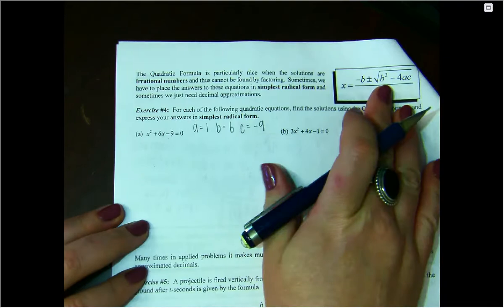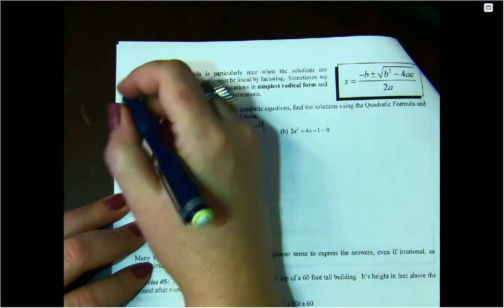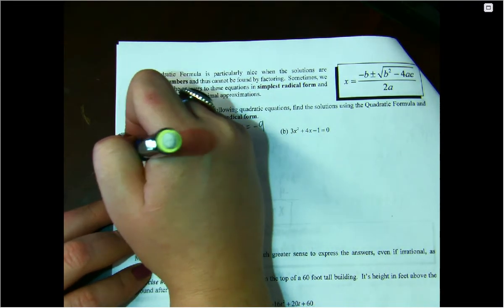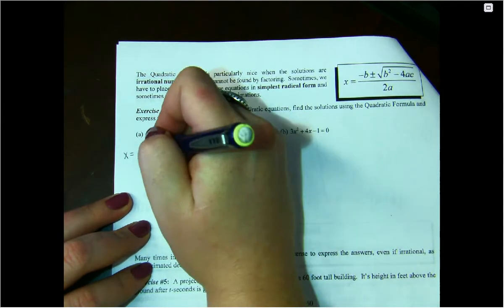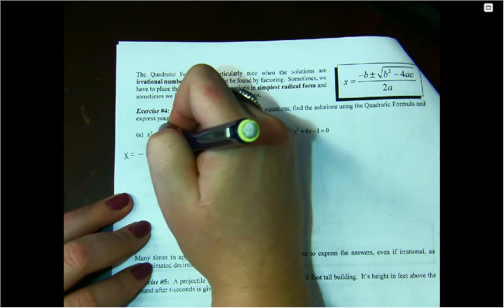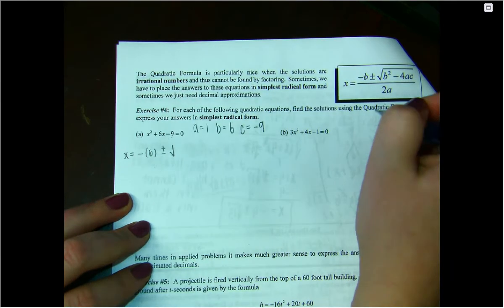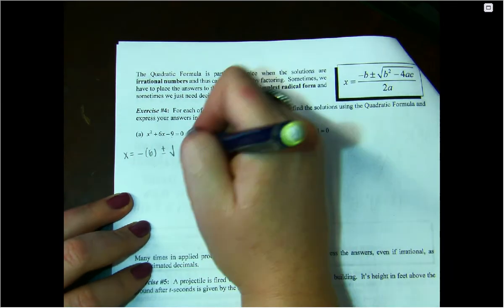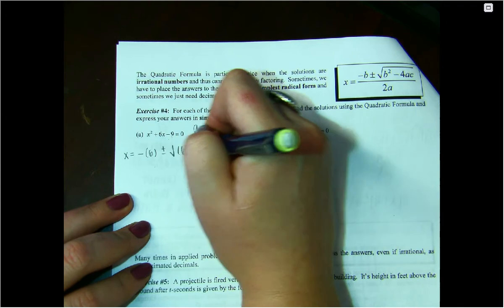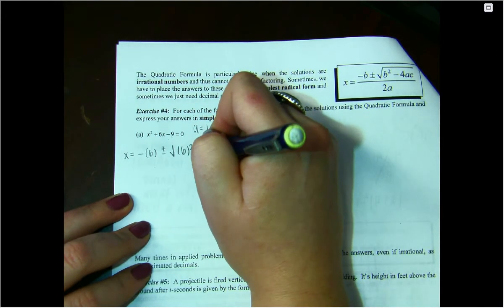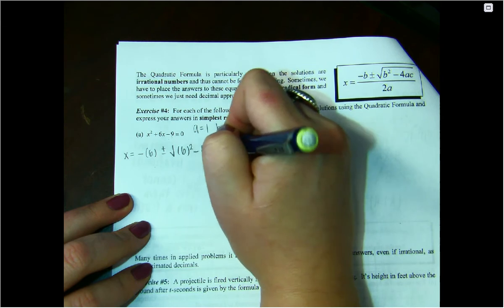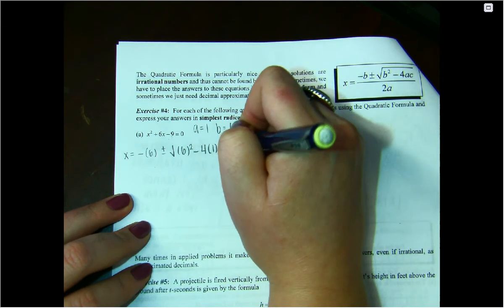Okay, so now I'm going to plug it right into here. So I get x equals negative b. B was 6 plus or minus the square root b squared, so 6 squared minus 4ac. So 4a is 1 and c is negative 9.